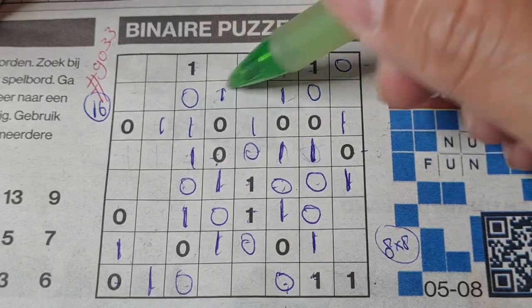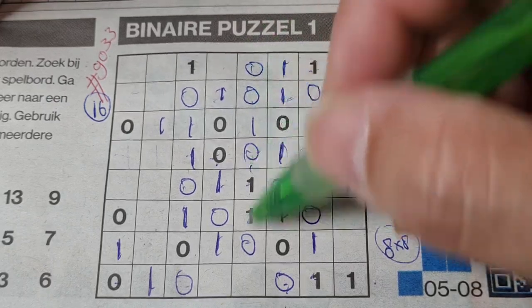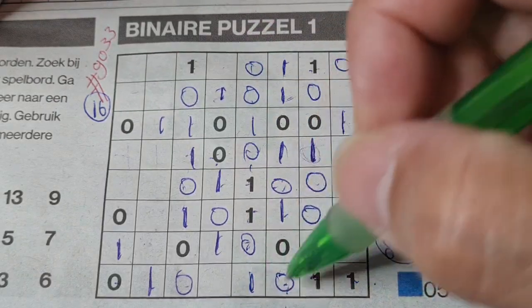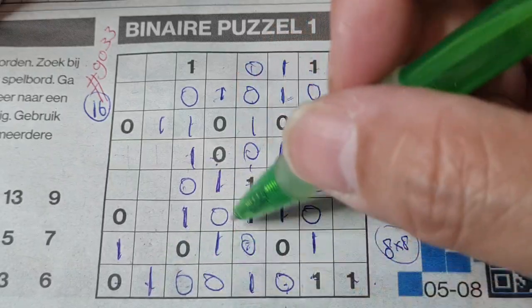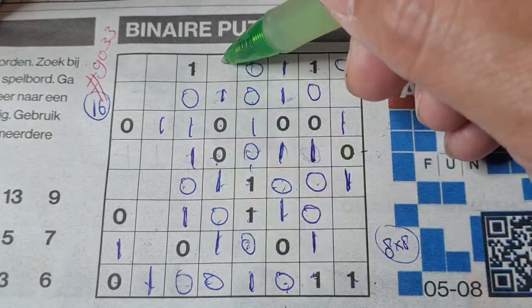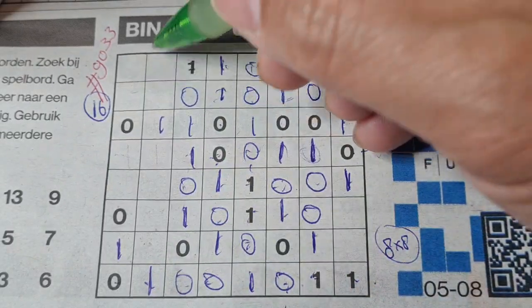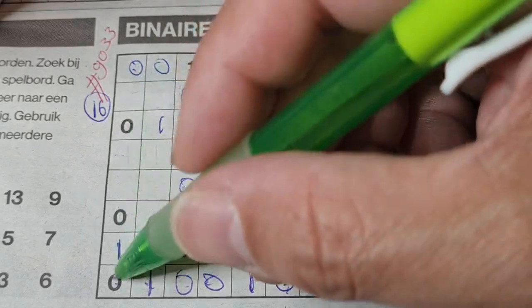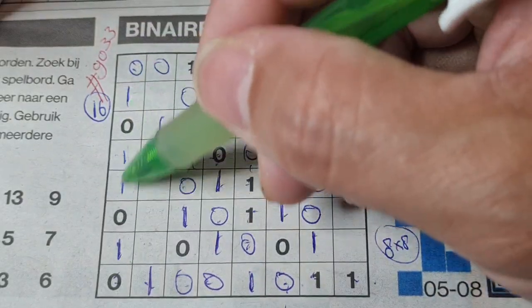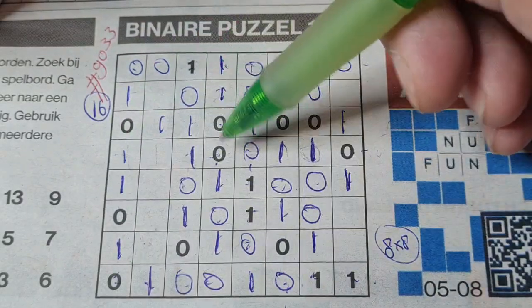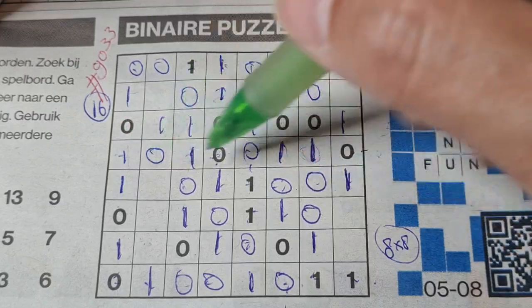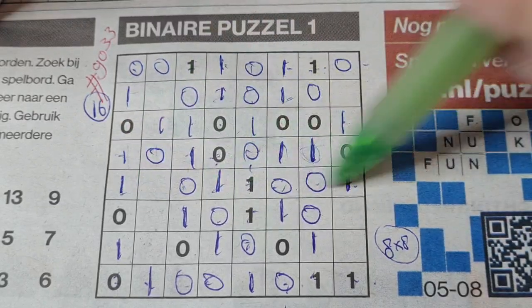Overlooked this one. Between two ones comes a zero. 4 zeros we have here, so the rest are ones. 4 ones we have here, so the rest are zeros. 1, 2, 3, 4 zeros, so the rest are ones. 1, 2, 3, 4 ones, so the rest are zeros. 1, 2, 3, 4 zeros, so the rest are ones. Overlooked. Between two ones comes a zero. 4 ones we have here, so the rest are zeros.